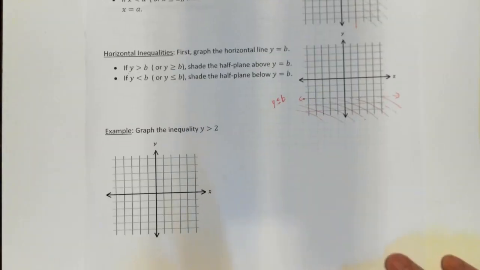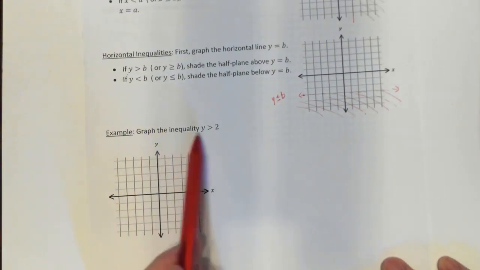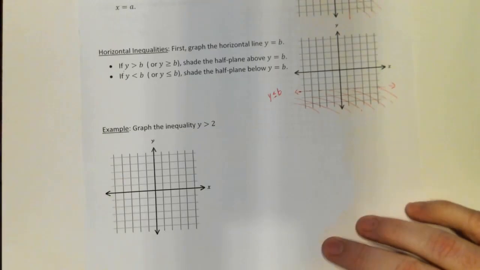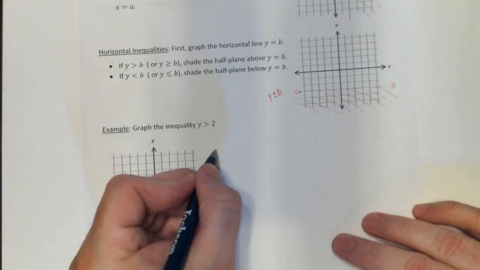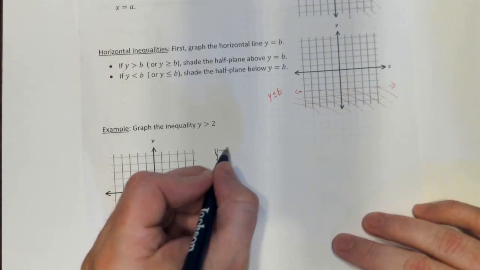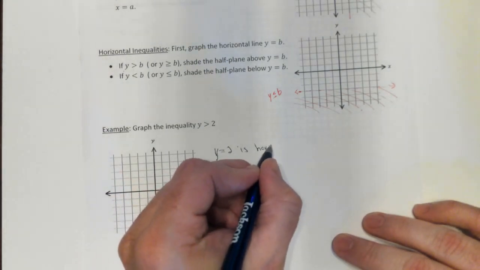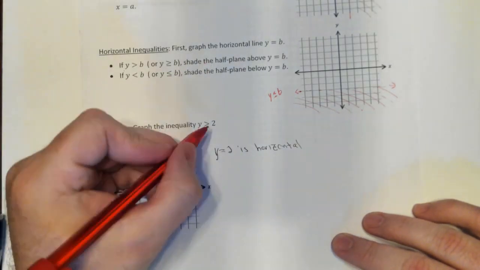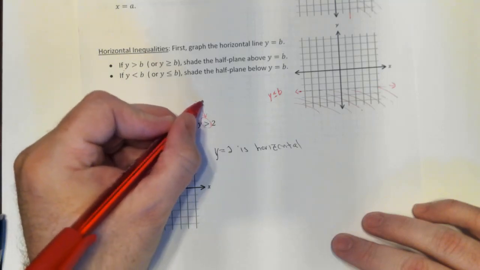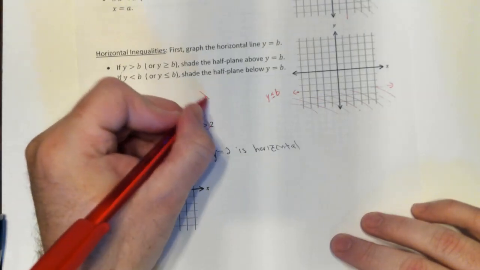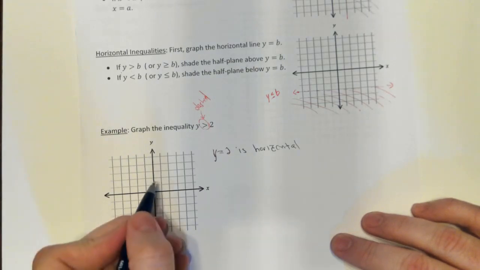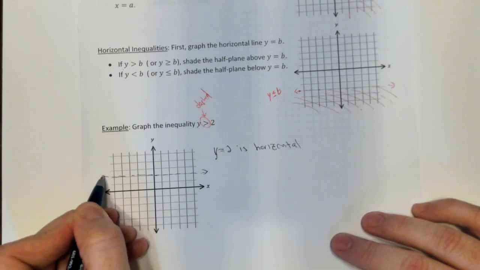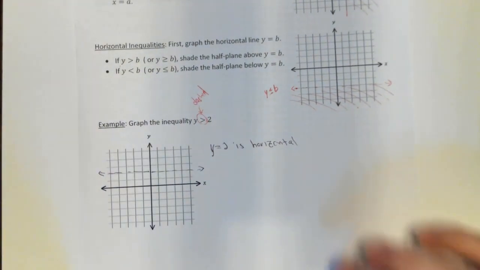Now, here's an example, very similar to what we just did. Graph the inequality y is greater than 2. So let's pretend you forgot that y equals 2 is horizontal. So remember, y equals 2 is horizontal. Since we have greater than, it'll be a dashed line. So y equals 2 is here, dashed line. Since it's greater than, we're going to shade above.